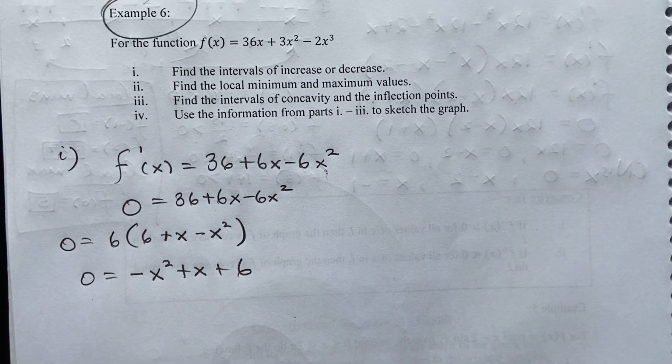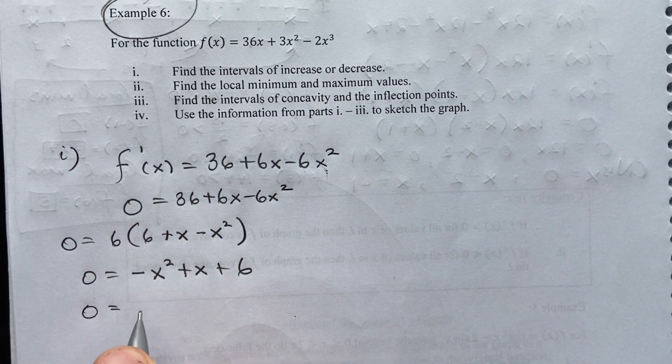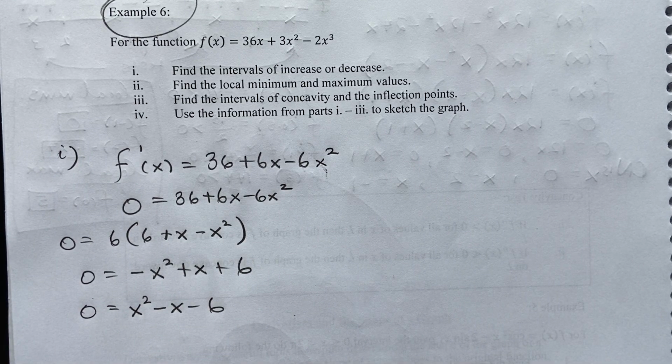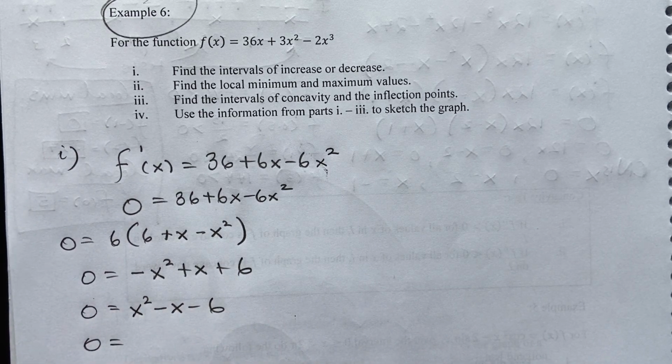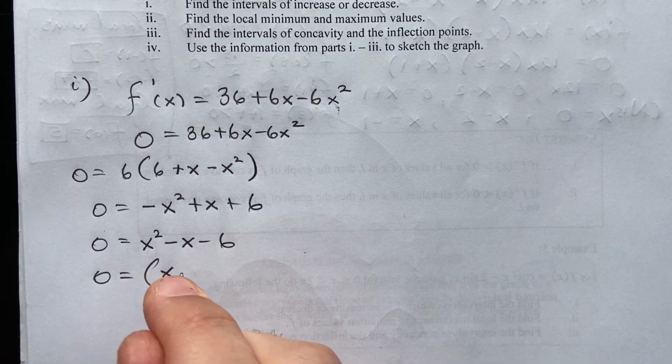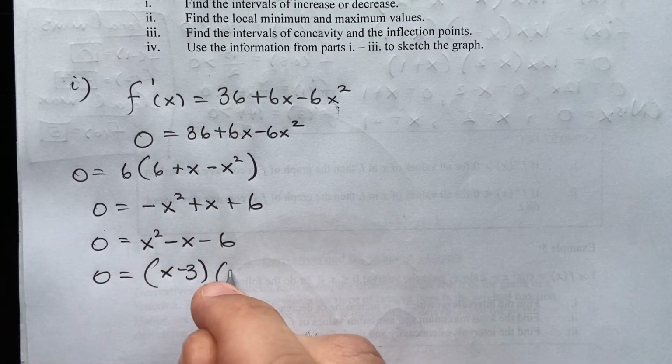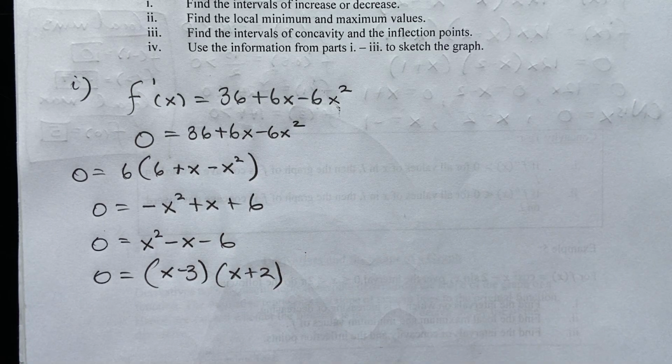You don't need to, but you can. So you can say 0 equals positive x squared minus x minus 6. Factoring it, 0 would equal x minus 3, x plus 2. That would be a good factorization of this one.